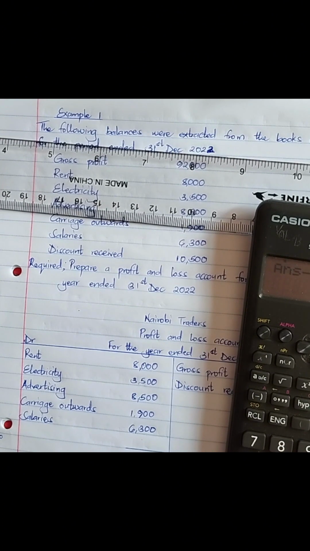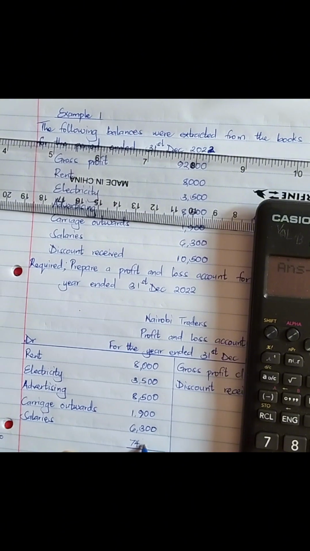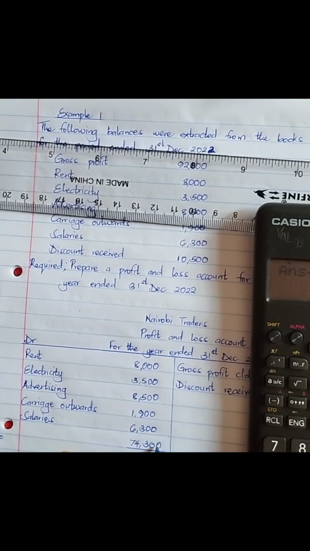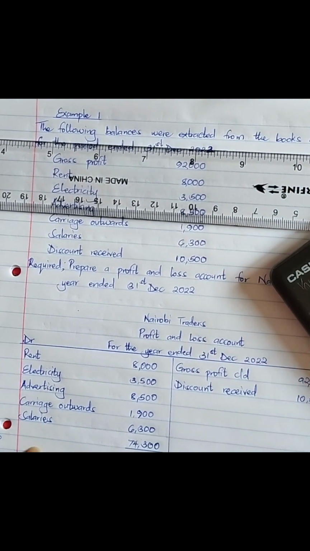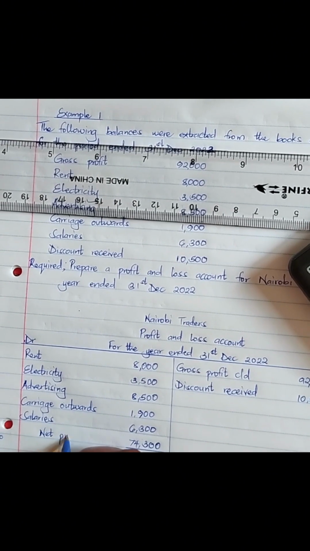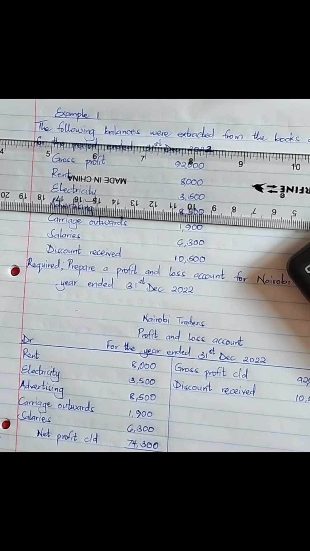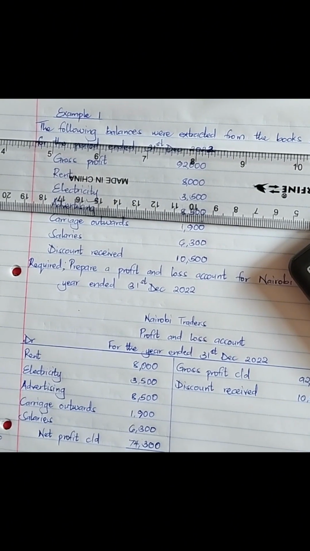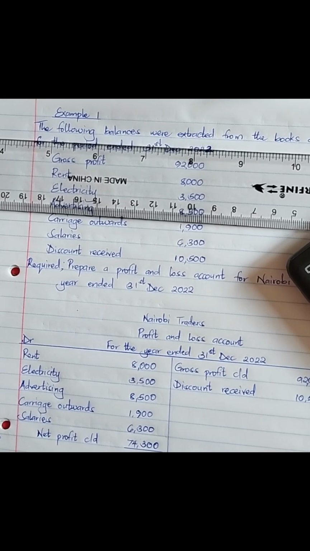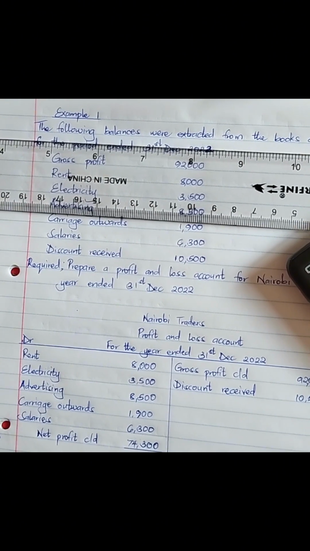Subtract that. 28,200 gives you 74,300. What does this account give us? Net profit. So net profit carried down is 74,300. We have found our net profit to be 74,300.